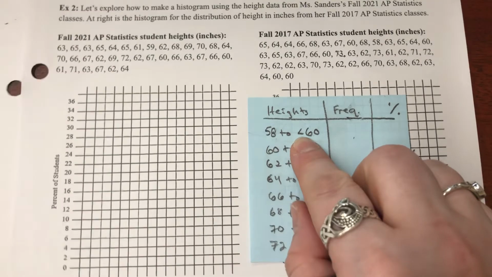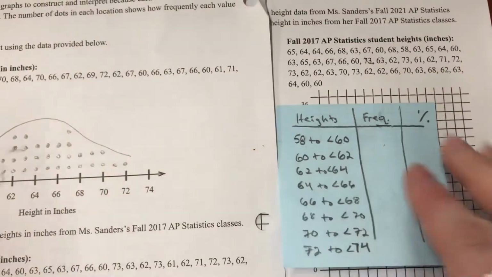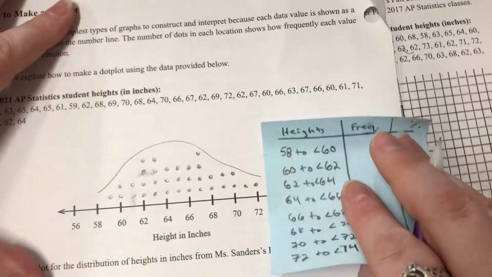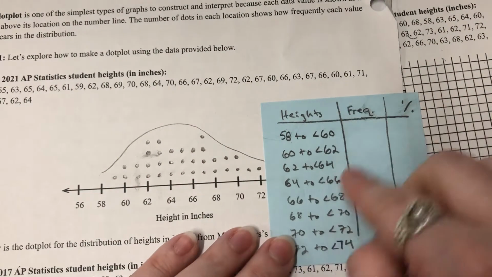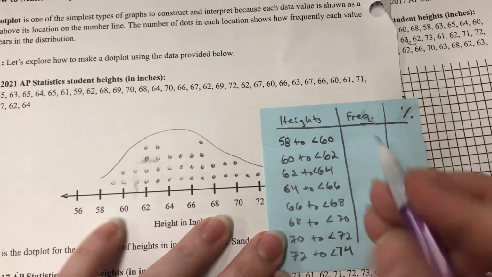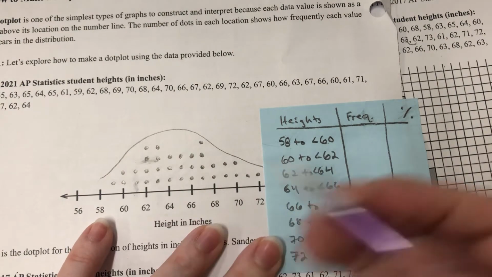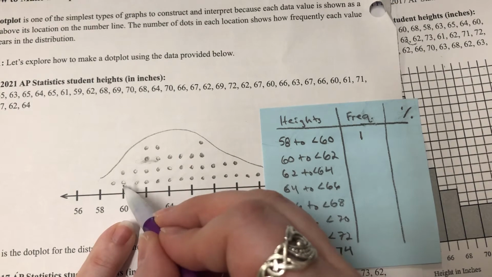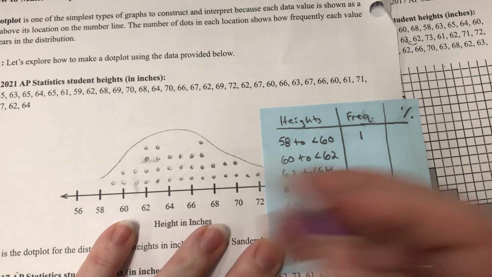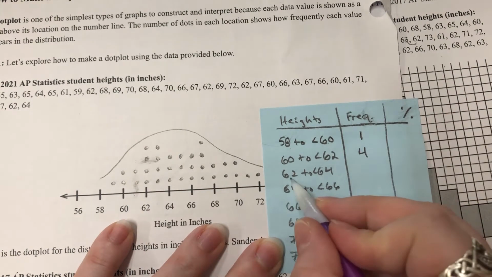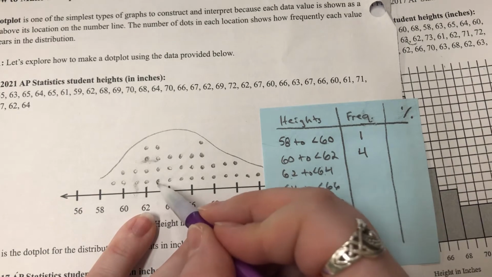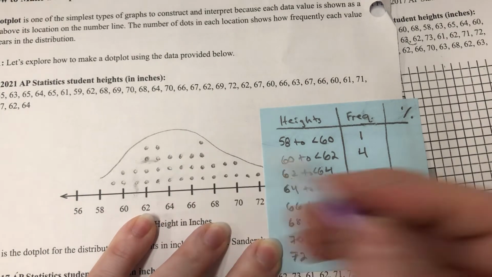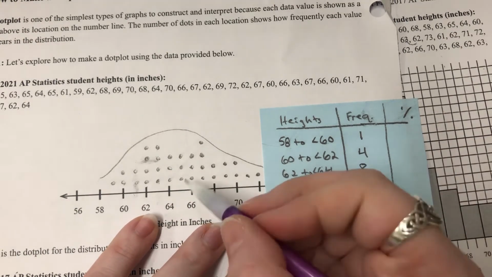So 58 to 60, this is where I'm going to use my dot plot to help me with this. I'm going to move back over here and count up the numbers that fall within these ranges. So 58 to less than 60 would include the 59 here, so I just had 1. 60 to 62, I'm going to include the 60 and the 61, so that would be 4. 62 to 64, so that'll be my 62 and 63. I have 4 here and 4 here, that's a total of 8.